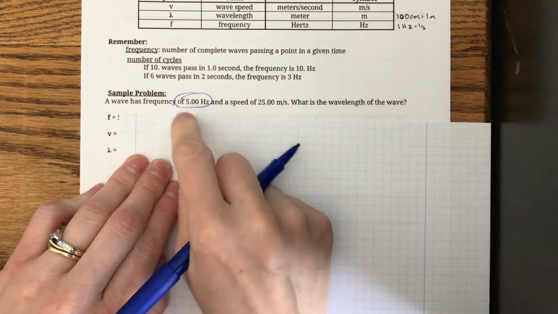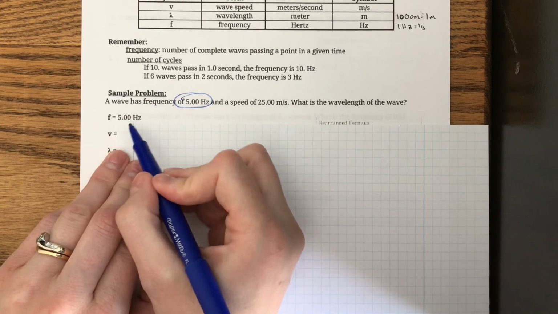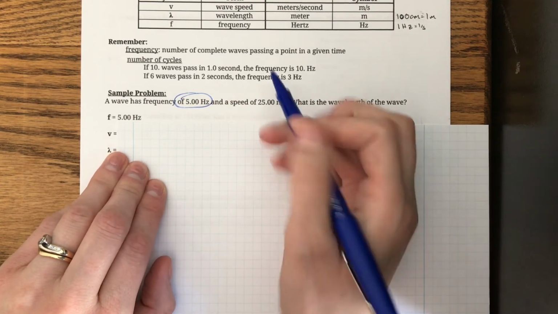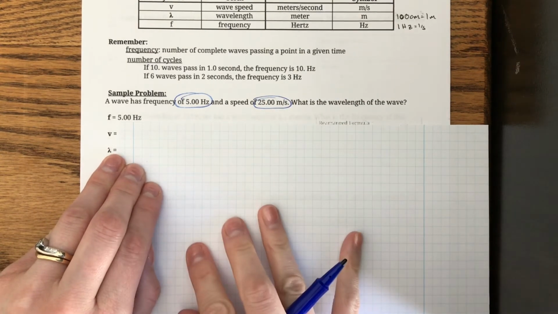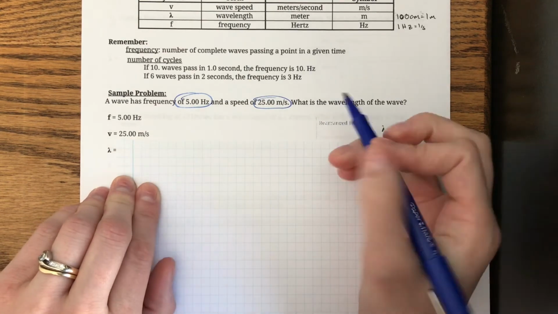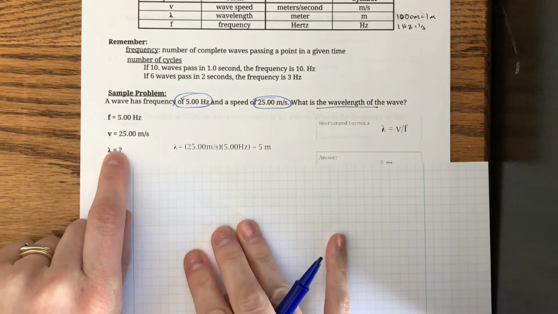Here's the first given, 5 hertz. That's a frequency, so you could write frequency equals 5 hertz. And a speed of 25 meters per second. Here's another given. That's the wave speed. It's asking what is the wavelength, so wavelength is what we're trying to solve for.